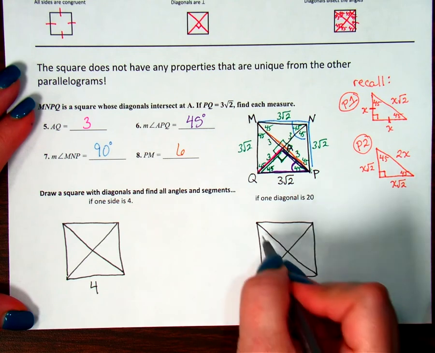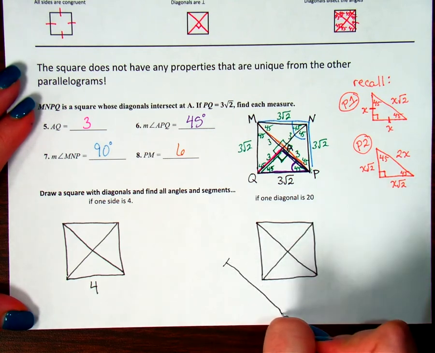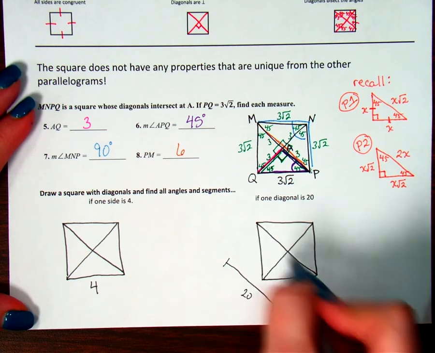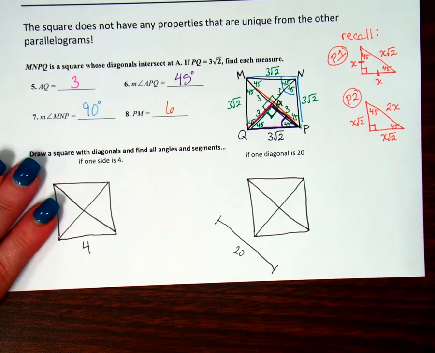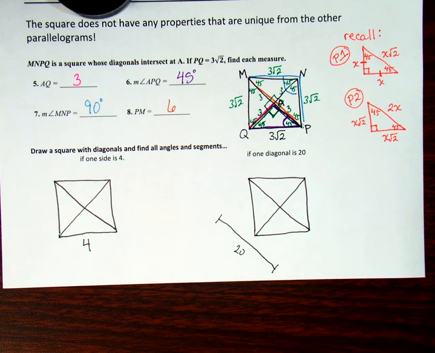Now, if the whole diagonal is 20, so from here all the way to here is 20, I'm going to use that information to figure out what each of my half diagonals are, right, when I'm solving this. Okay, so the first thing I'm going to do is all the angles, because from every single square I have, my angles are never going to change.